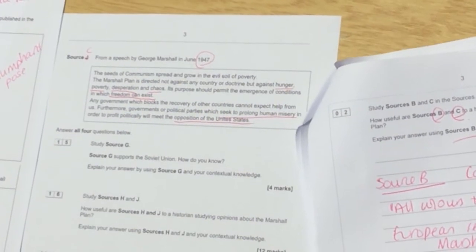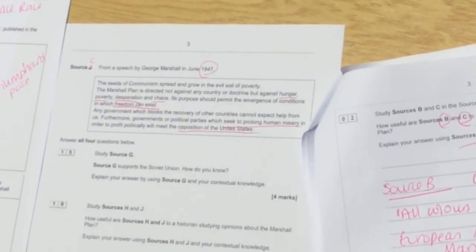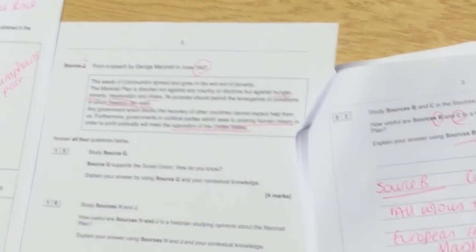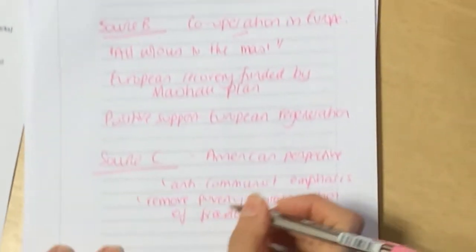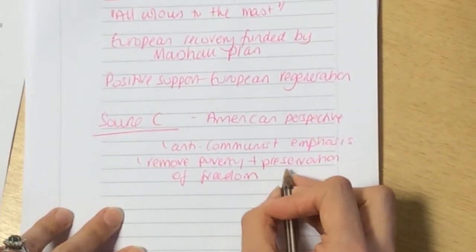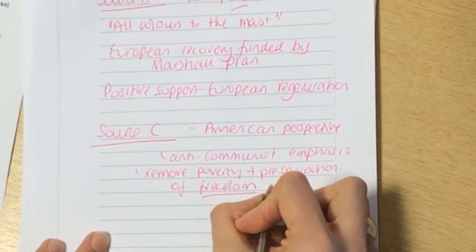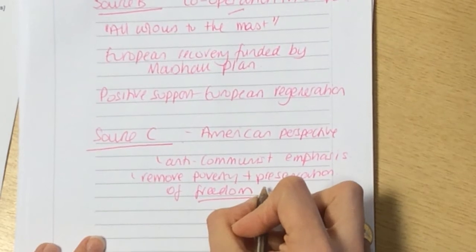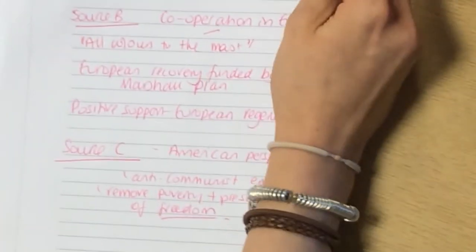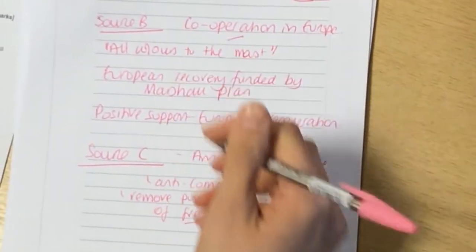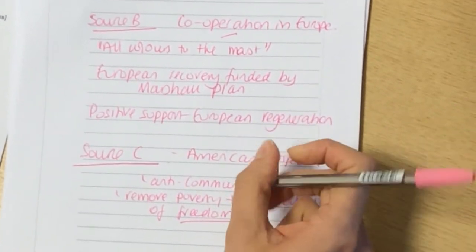So it is useful to us because it shows us how the Marshall Plan had a very anti-communist emphasis, and its whole reason behind it was to remove poverty and preserve freedom, something that we know the communists were taking away. Now, obviously, you've only got 15 minutes and 3 paragraphs. If you manage to get that down, then that is brilliant.